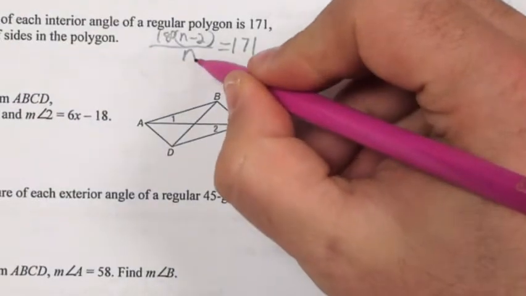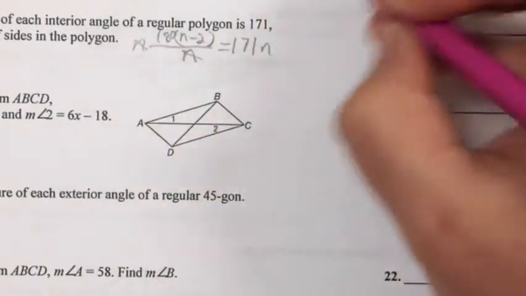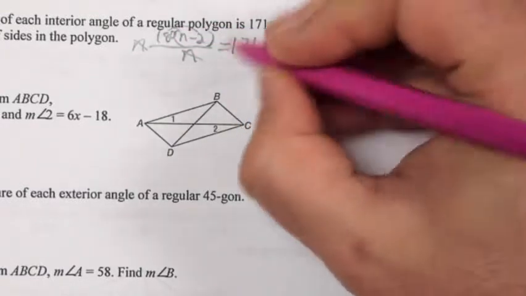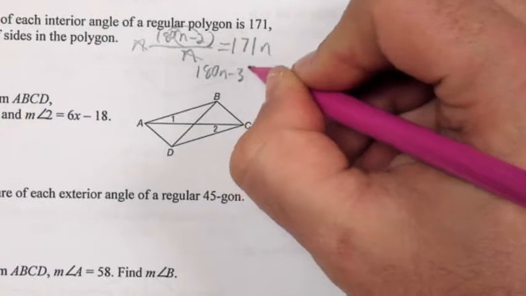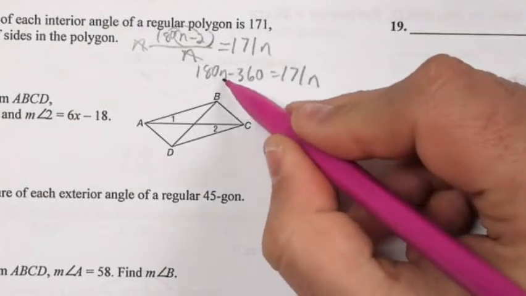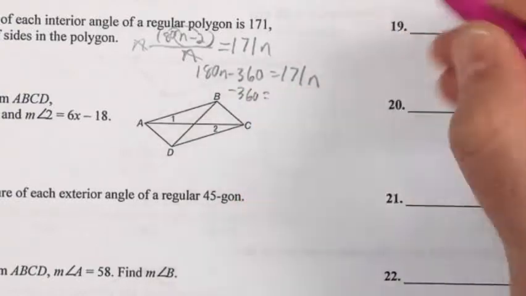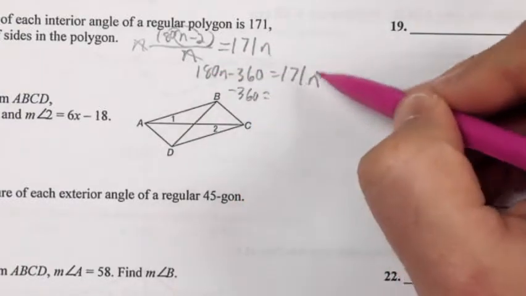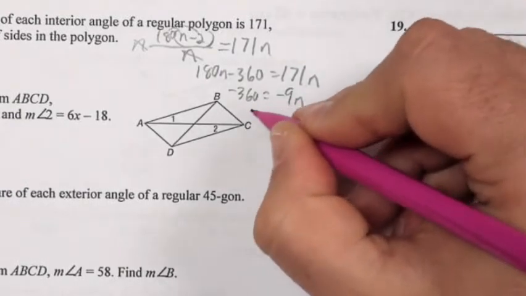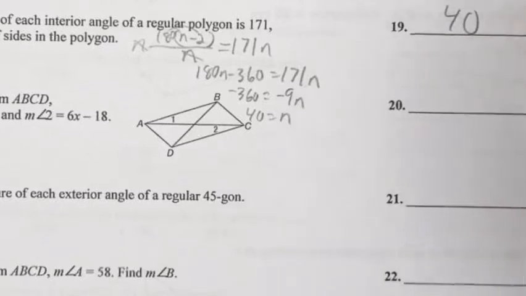Now, first off, we've got this n on the bottom. We're going to multiply by n on both sides. These two are going to divide out, leaving me 171n on the right. I'm also going to distribute this 180, giving me 180n minus 360 equals 171n. From this point, I need to collect all of my n's onto the right-hand side. Subtract 180n from 171n, gives me negative 9n. Divide both sides by negative 9 gives me 40 equals n. So that is a 40-sided polygon or a 40-gon.